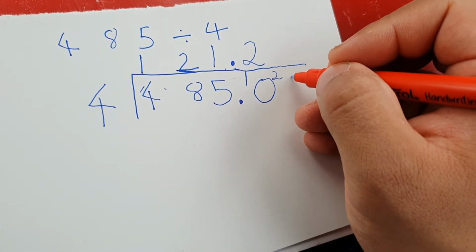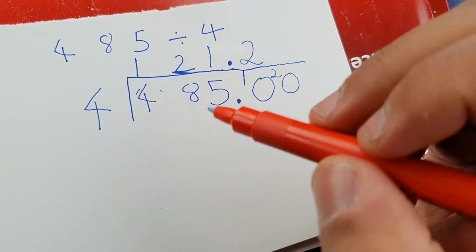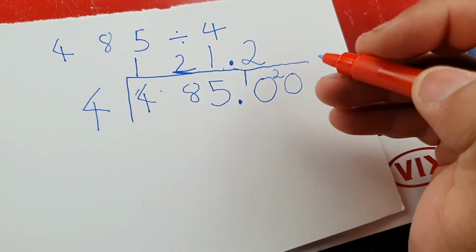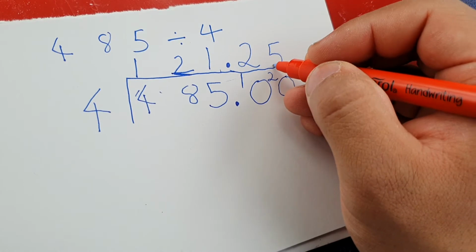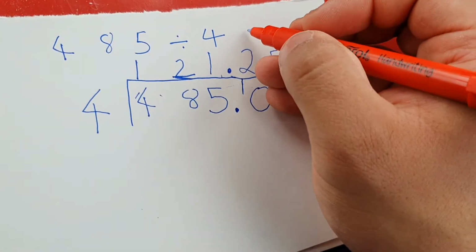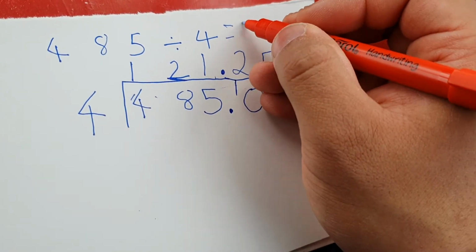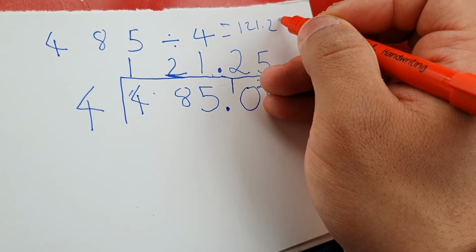and underneath that there will be a 0, as we've just done with a 1 and a 0. So I now say 4 into 20, and that goes 5 times. So my final answer there would be 485 divided by 4 is equal to 121.25.